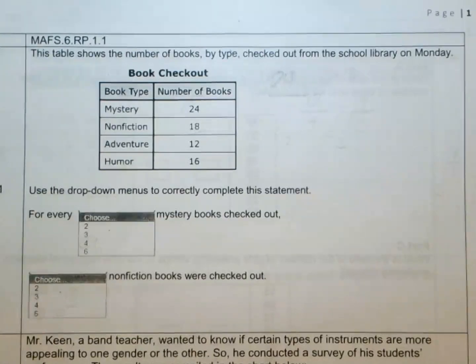The first question is MAFS 6th grade RP 1.1, and the standard is to understand the concept of a ratio and use ratio language to describe a ratio relationship between two quantities. In this first problem, we have a book checkout table, and I'm going to read the question for you.